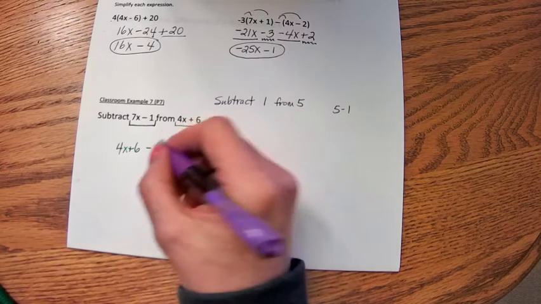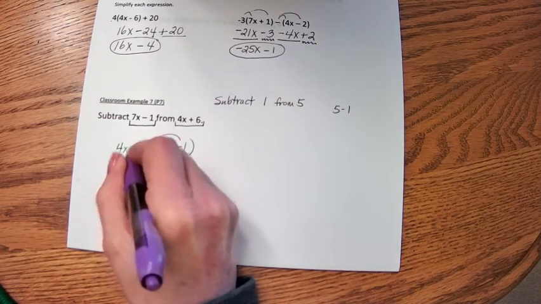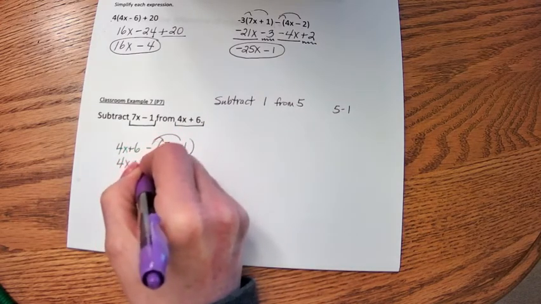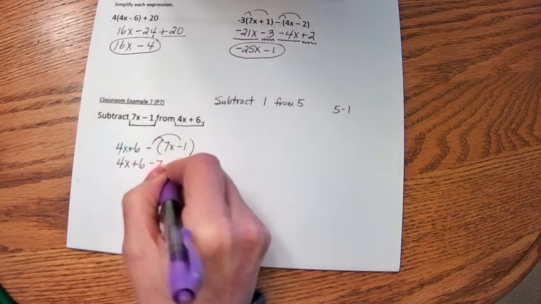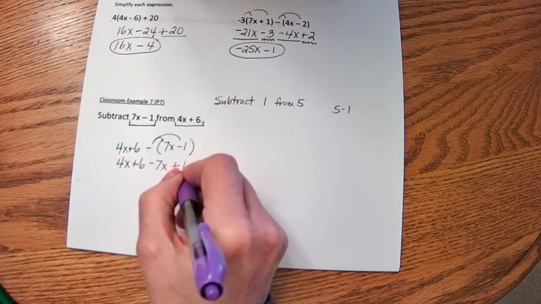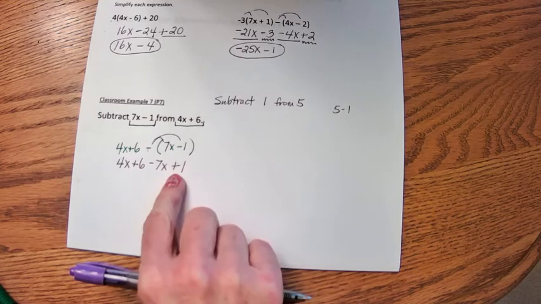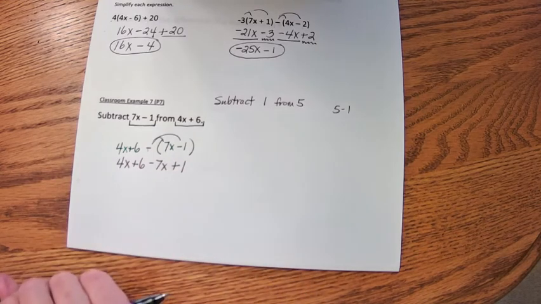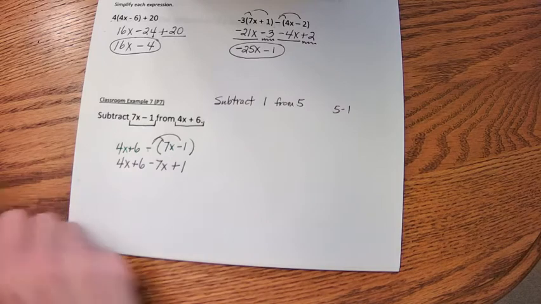So now when it comes time to solve this, we're going to distribute that negative. 4x, bring down the plus, bring down the 6. Negative of 7x is negative 7x. Negative of negative 1 is positive 1. If I did not have the parens here, I would get a sign error, and I'd never get the right answer. So now let's combine like terms.